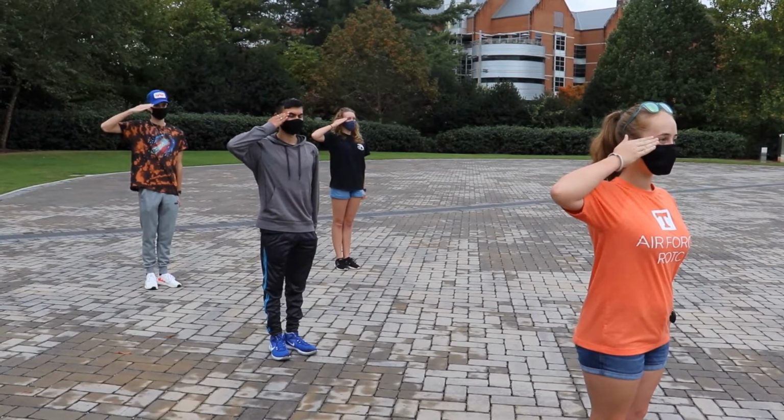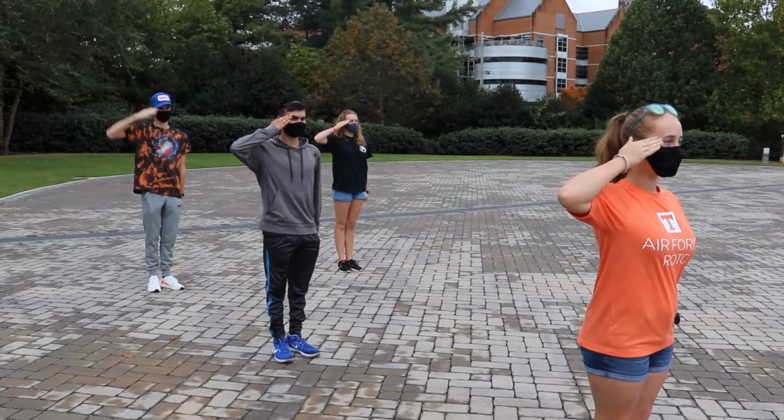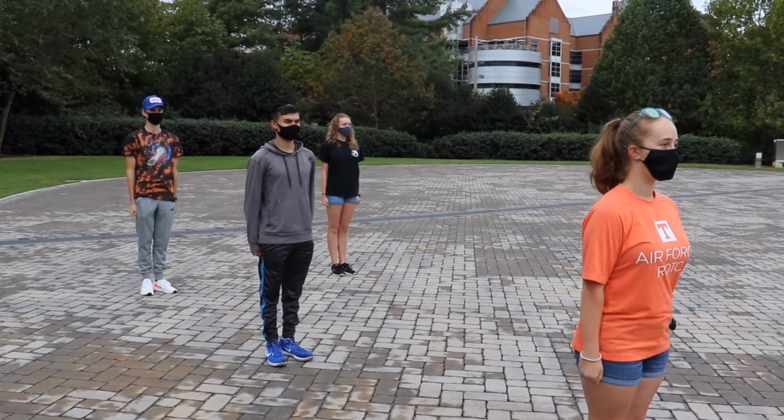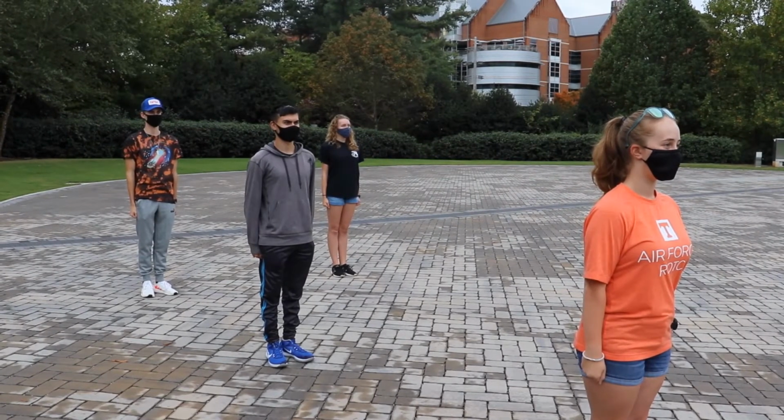The command "order arms" is the command to drop your salute. On the command "arms," you will lower your hand and your arm towards the right side of your body. In one fluid motion, you will close your hand and assume the position of attention.